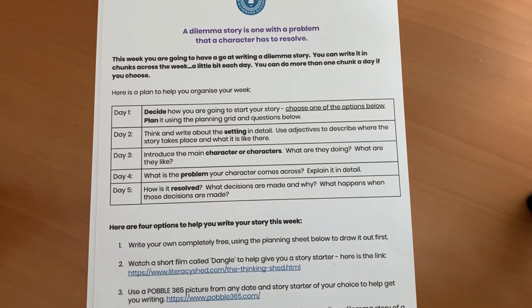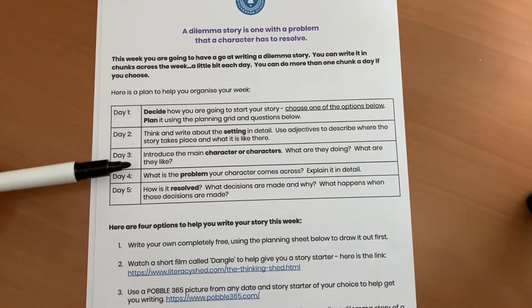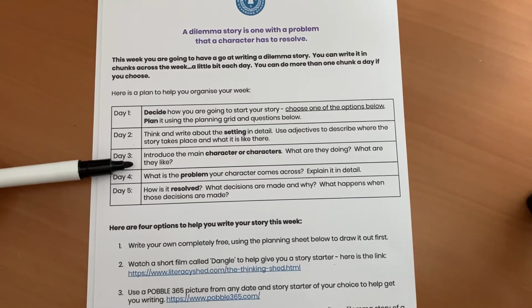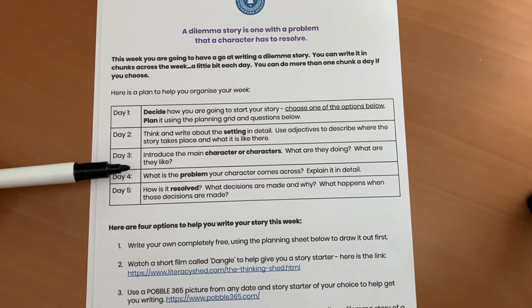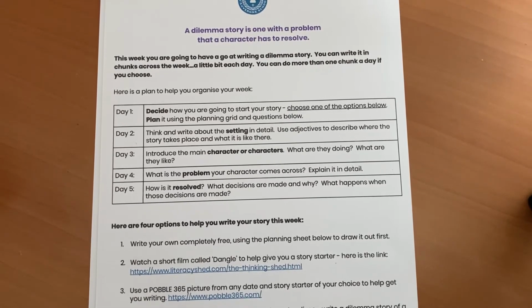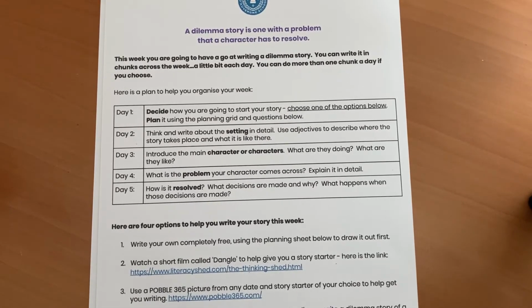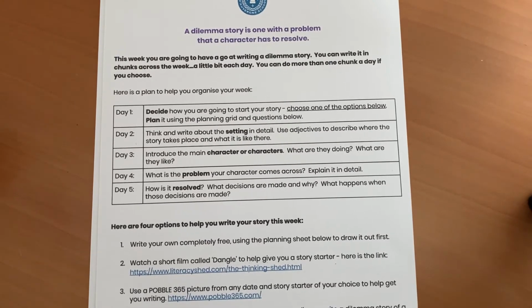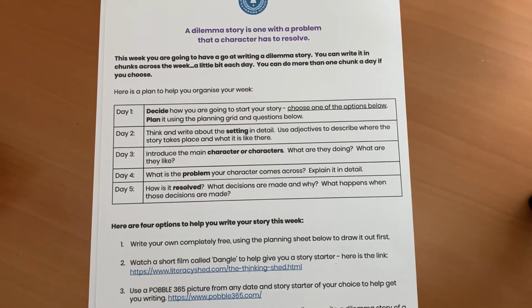You wouldn't necessarily use them in the same part of the story, but at least then you've got 2 chunks written. On day 3, I've suggested that's when you look at the characters and what they're up to, what they're like, what kind of person are they? Is there more than one? Have they got family? Where do they live? Things like that. What are they up to? Do they work? What sort of age are they? Are they funny? Are they a bit wild and crazy?